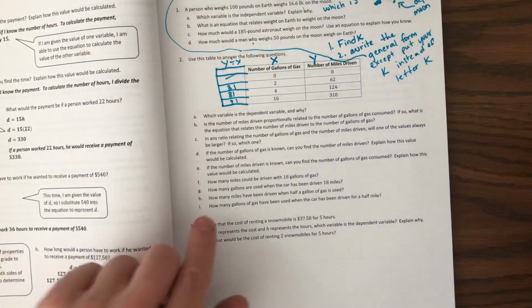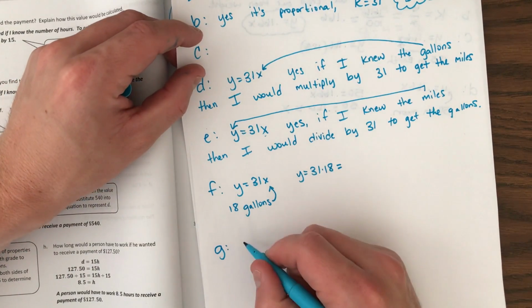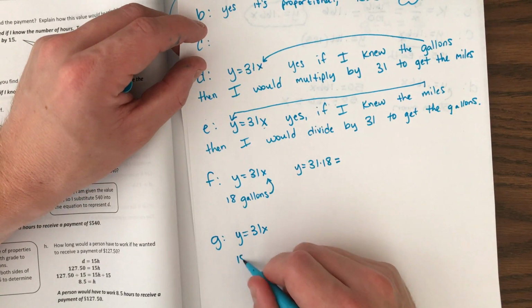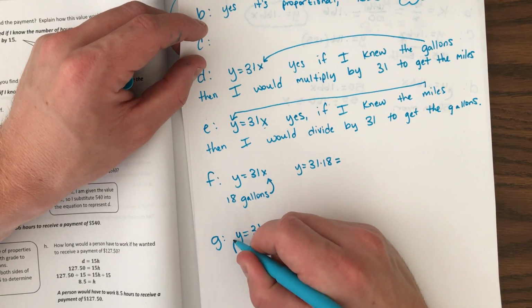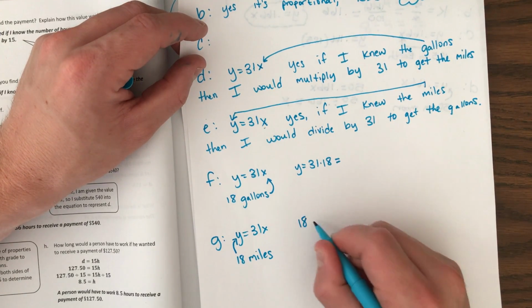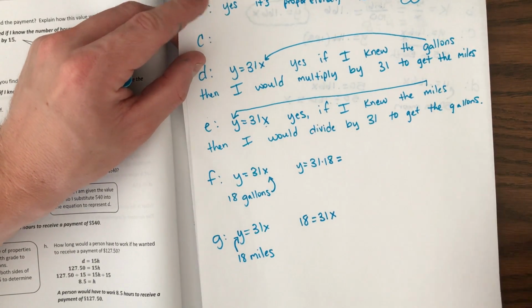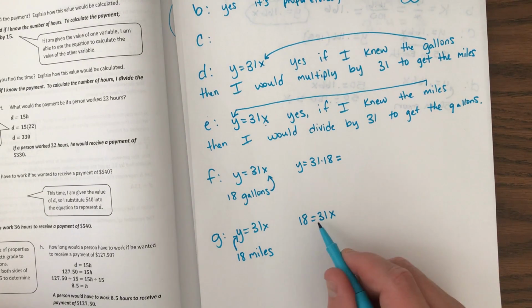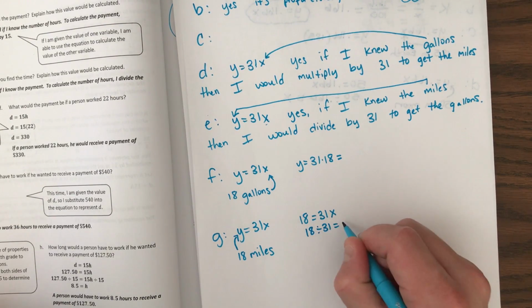G says, how many gallons are used when the car has driven 18 miles? So it's a number 18 again, but this time it's miles. So I'm going to write my equation one more time, and I'm going to write 18 miles was the info I was given. And this time, since it's miles, I'm substituting in for y. And so the equation becomes 18 equals 31x. And I have to remember, if x times 31 equals 18, then I can work backwards and go 18 divided by 31 equals x.